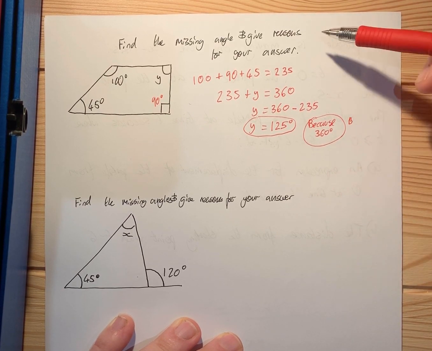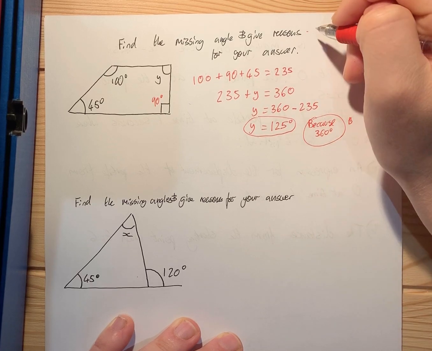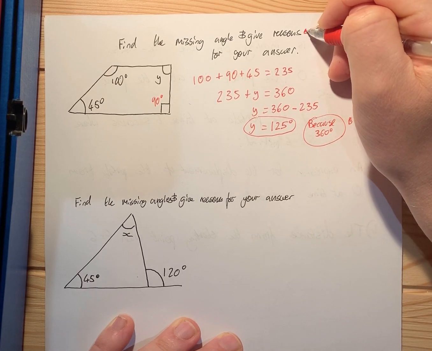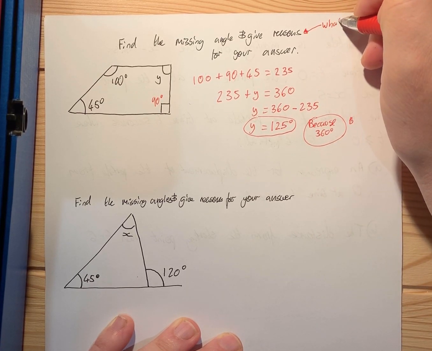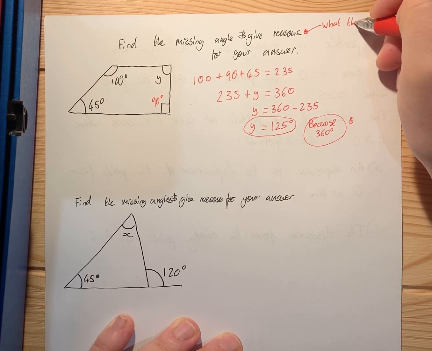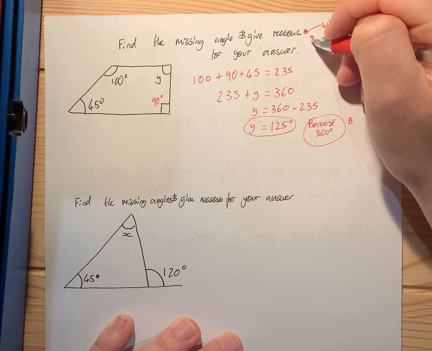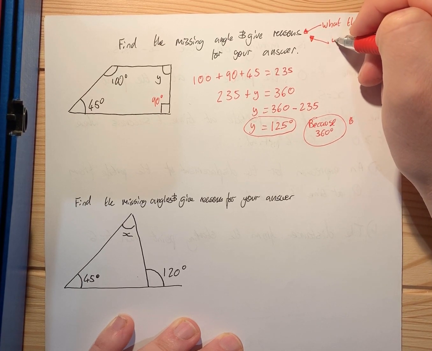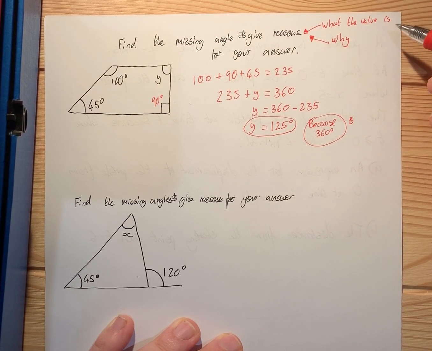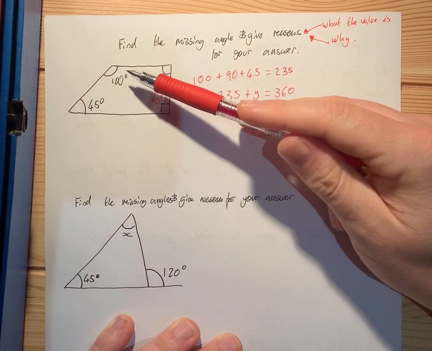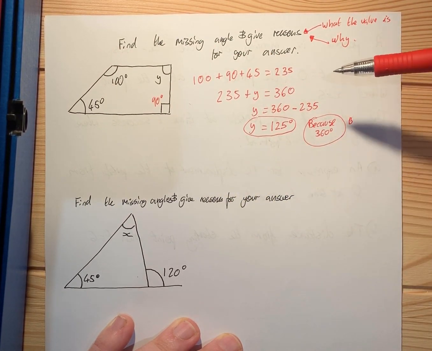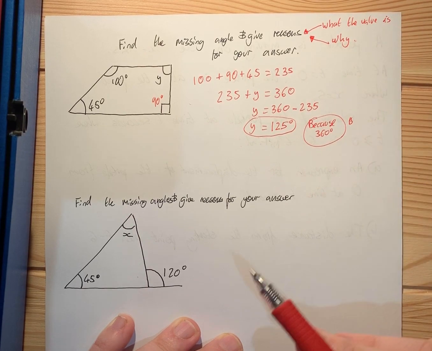When you give a reason, you have to give two things: what they add to, or what the value is, and say what it is you're talking about. So 360, because angles in a quadrilateral, four-sided shapes, add to 360 degrees.